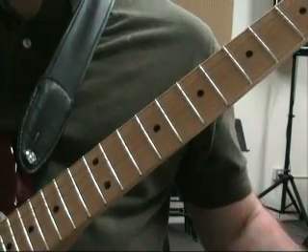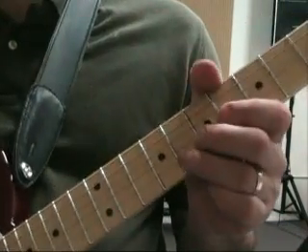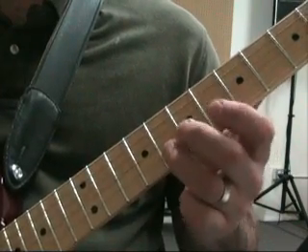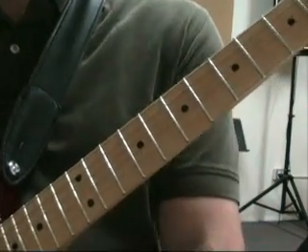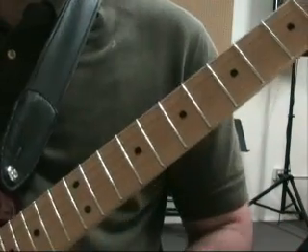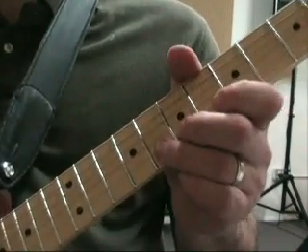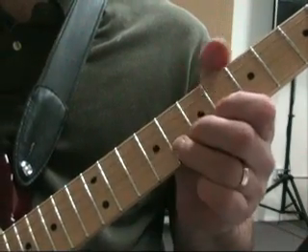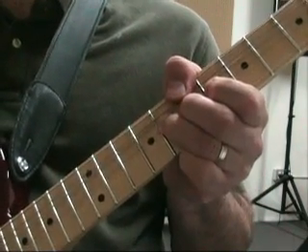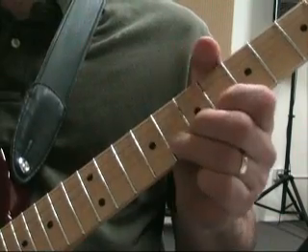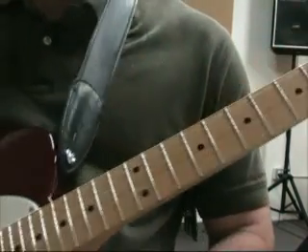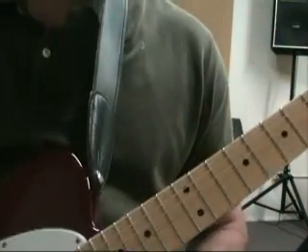The second one, we're going to bend on the and of 1. So it's going to be basically G for an 8th note, and then A for 3.5 beats here. So it'd be 1 and 2, 3, 4. So I'll play the whole note: 1, 2, 3, 4, and then 1 and 2, 3, 4. Hopefully you heard the difference between those two.